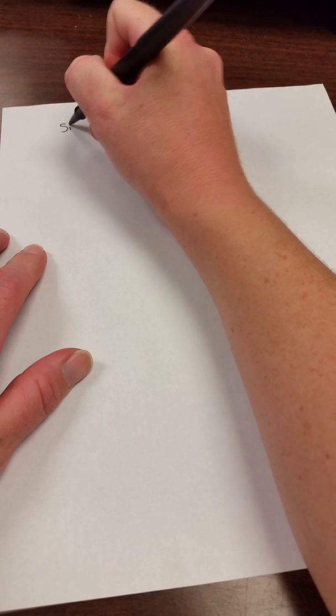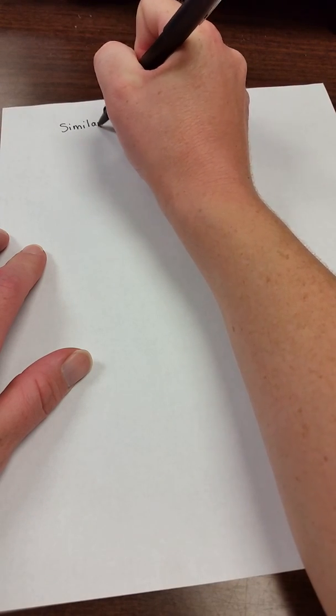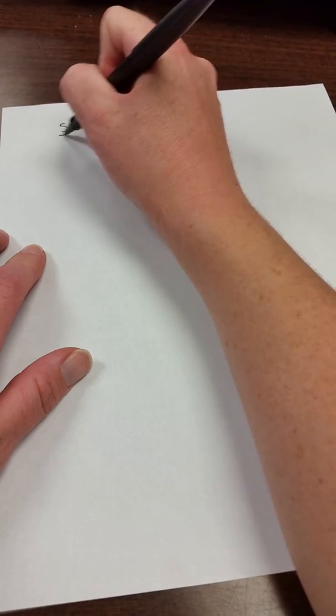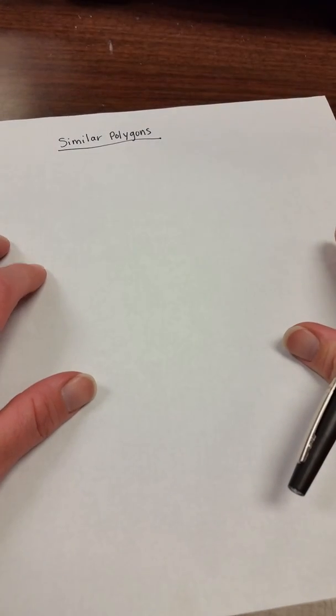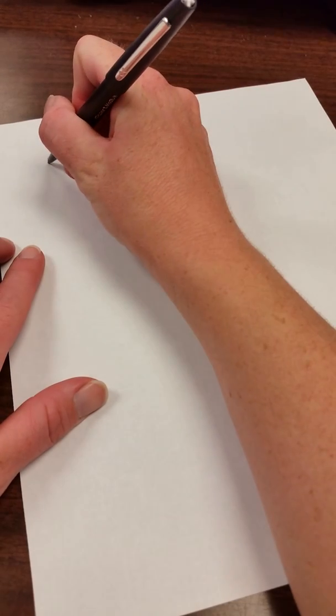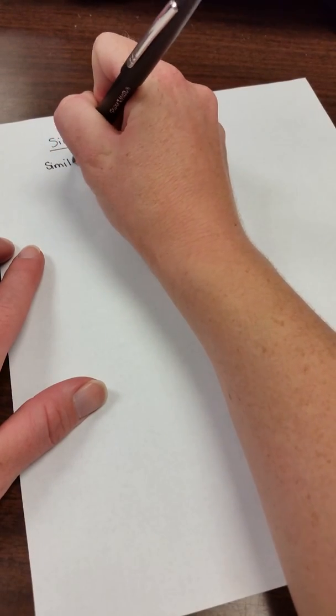So now that you've had a review of proportions, now we're going to talk about similar polygons. And we're going to talk about how we're going to use proportions to talk about the similar polygons. Okay? In the last unit, we did congruent figures, and we talked about that if the triangles were congruent, then all of their corresponding angles and all of their corresponding sides were congruent. Well, in similarity, some things are congruent and some things are not. So here's the deal with similar polygons.